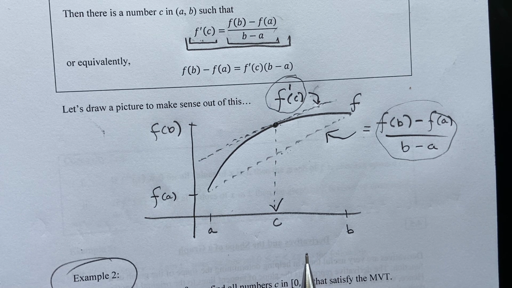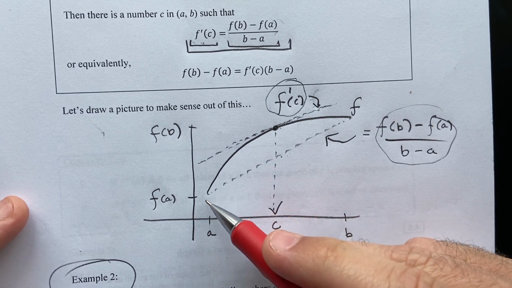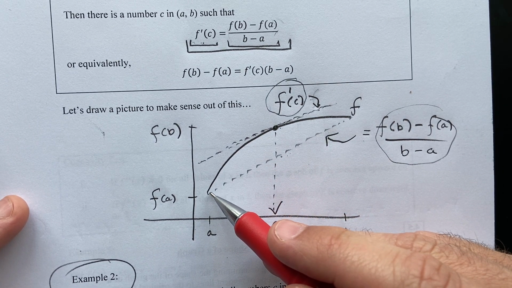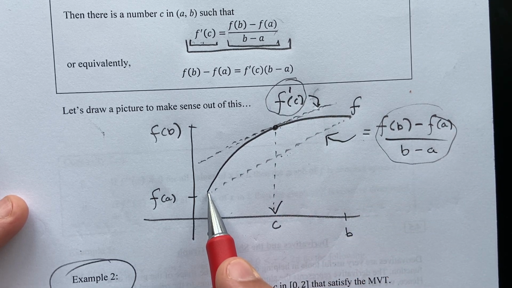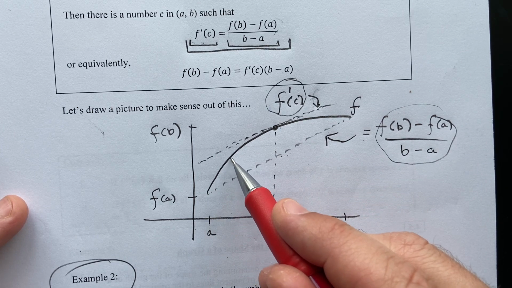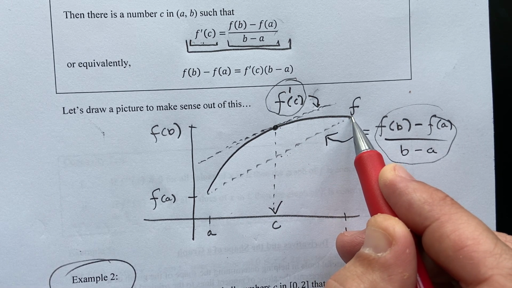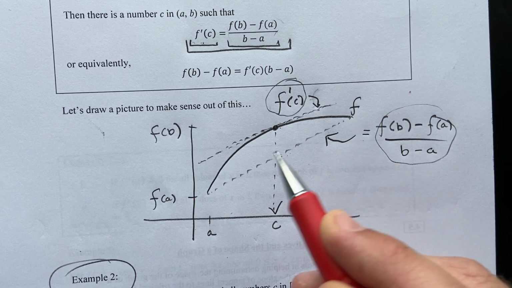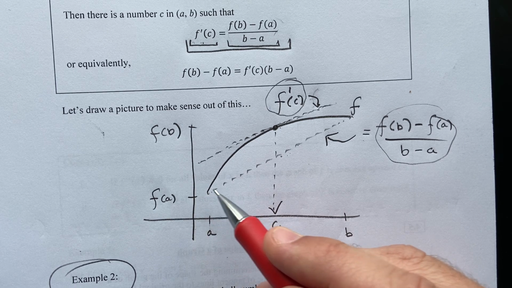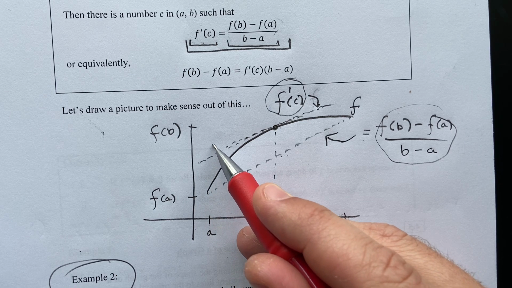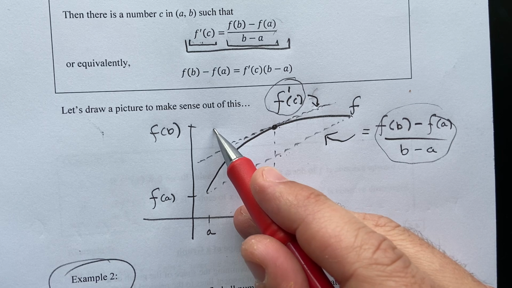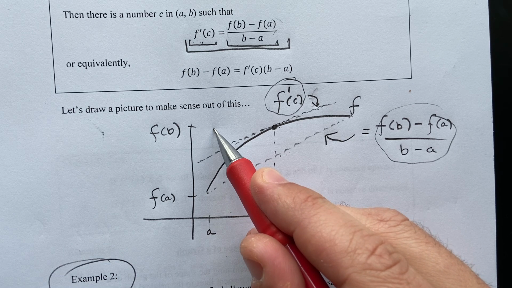Imagine you're driving a car, okay? You drive, maybe this is your position from your house, okay? So you start driving somewhere, and then you slow down, and then you get there, right? So let's say you start driving, you're going away from your house, and then you eventually stop and you get to your destination.